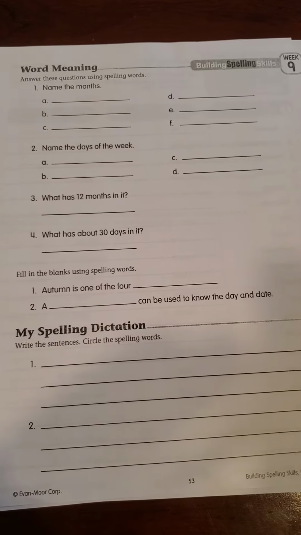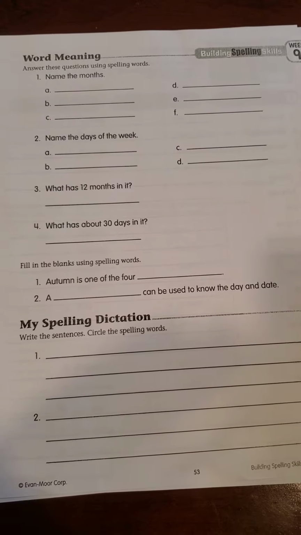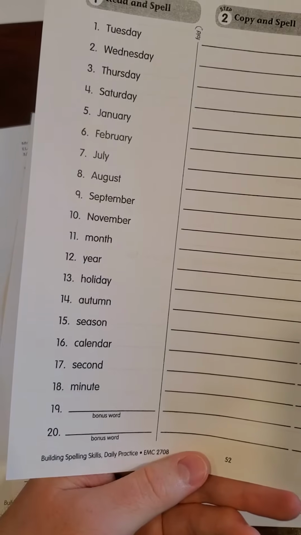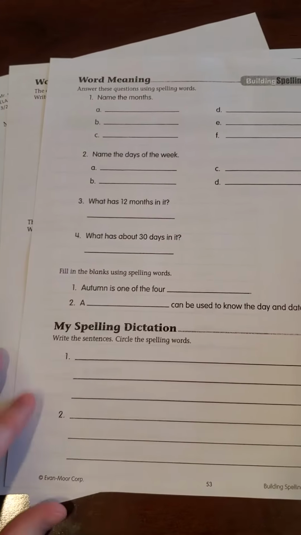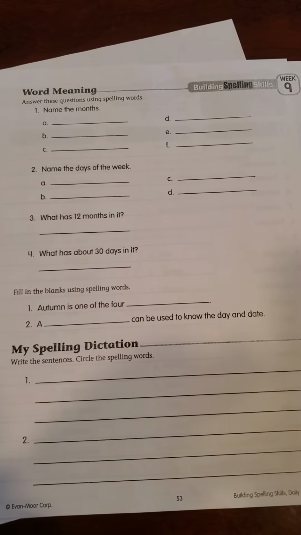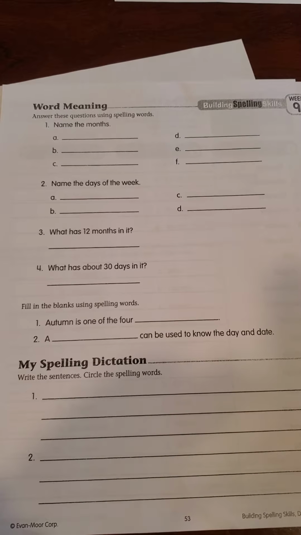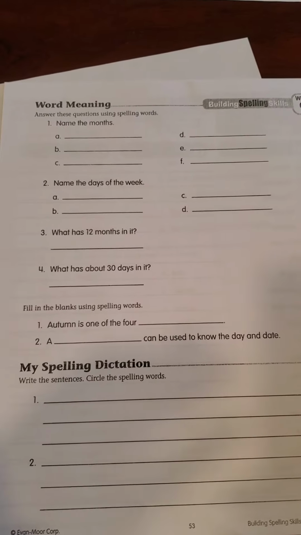All right. Number 2, name the days of the week. So you need to name the days of the week from our spelling words. All right. Remember, you can flip it back over, go back to that front page, take a look at those words, and write those down. Remember, you can always refer back to your spelling list for this. Number 3, what has 12 months in it? So what word has 12 months in it? What is the name of that?